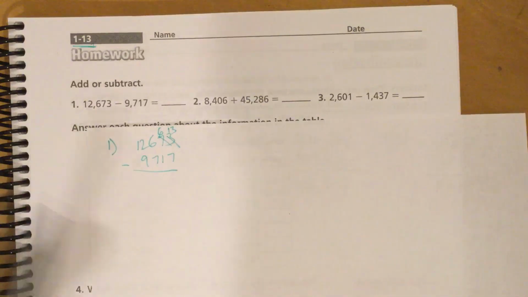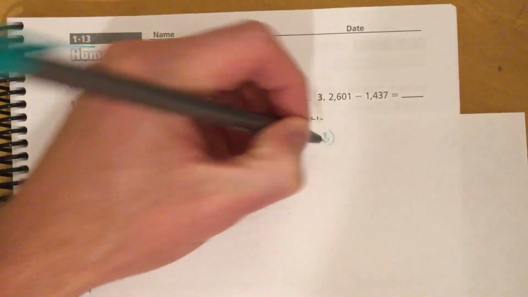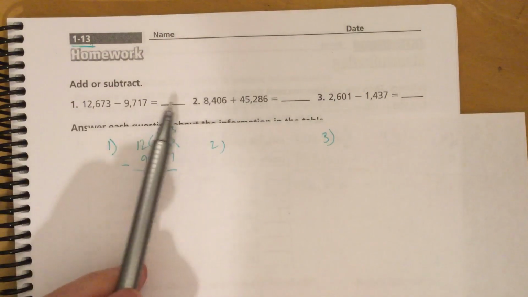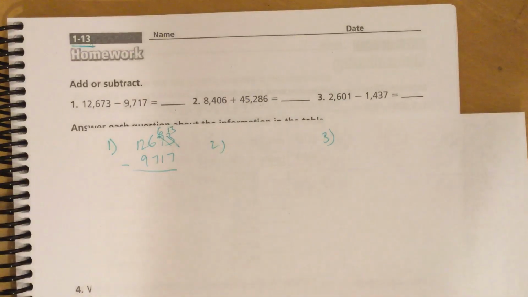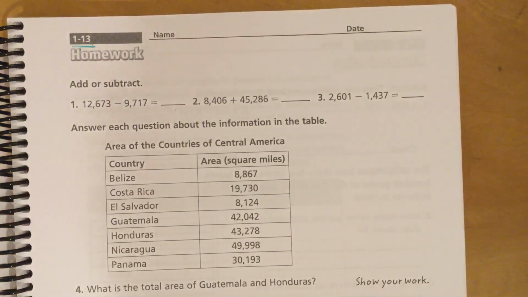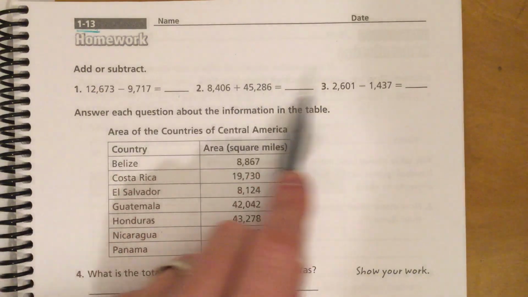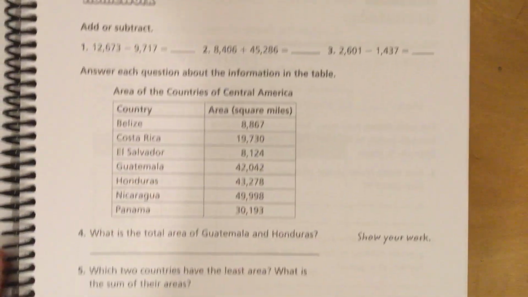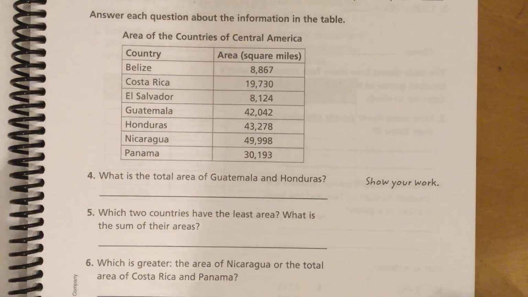So really, these first three, pretty straightforward. I would just set it up like this on a separate sheet of paper, and then take your answer, put it in here. So pretty straightforward. Where it gets a little less straightforward is down here. So you can pause, give those a shot. But down here is where it gets a little bit less easy, I guess you could say.